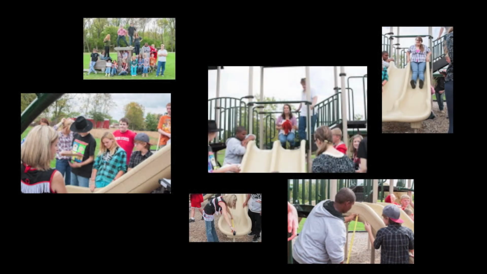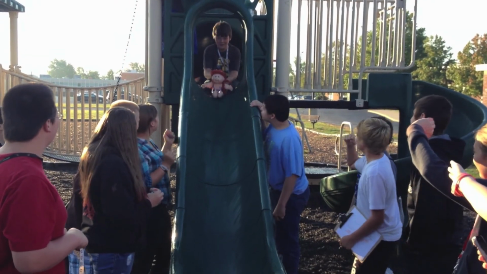Prior to the challenge, I took the students over to the local playground. They were able to measure the rise and the run and calculate the ratio of the steepness of an actual playground slide.